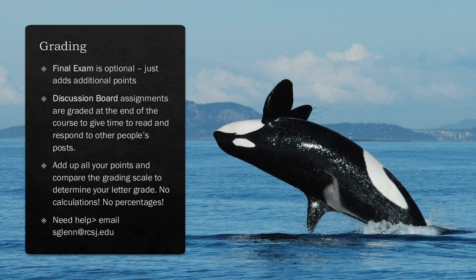So overall, with the grading, there are optional assignments. The final exam is optional as well. They just add additional points. Everything's worth points, and we add up all the points as we go. There are no calculations, no percentages, and that way, as you do things, you can do some extra things and get some extra points. When you are all done, you compare your points to the number of points required to get certain grades, and you can see what your grade is going to be.